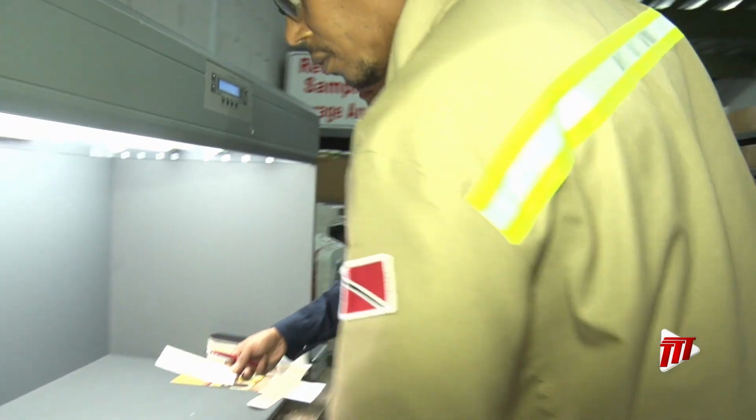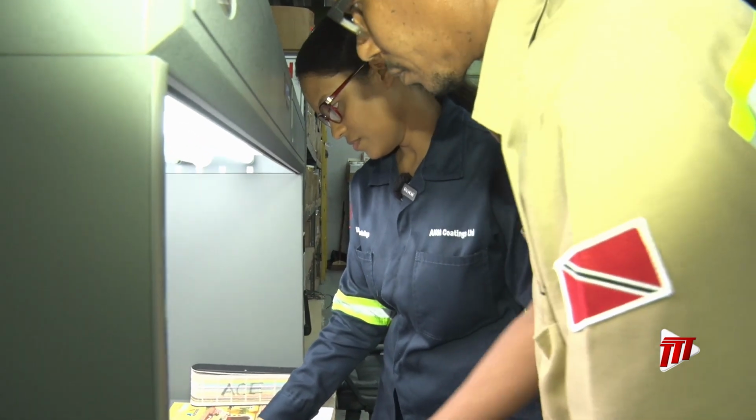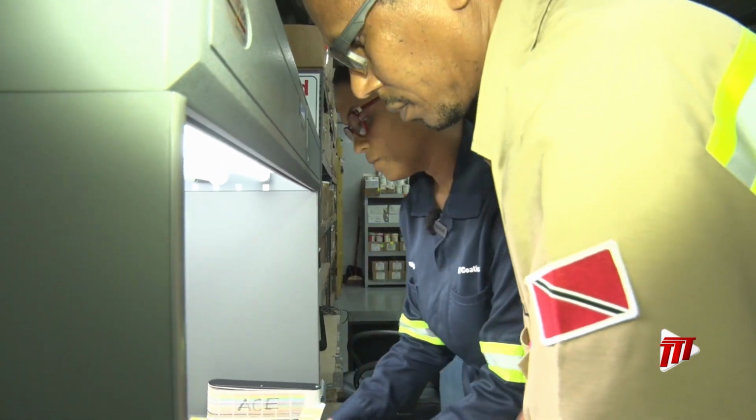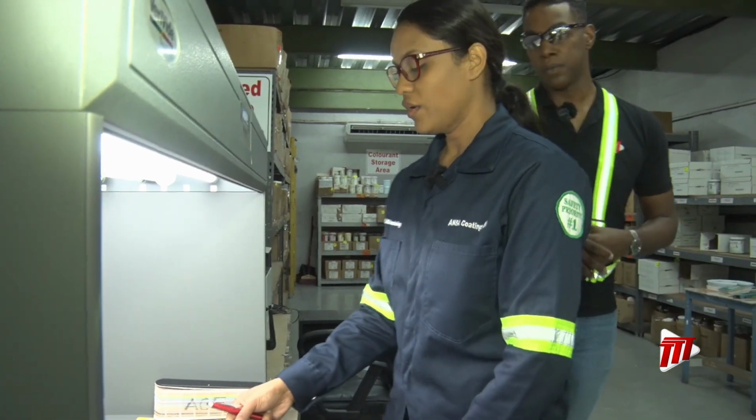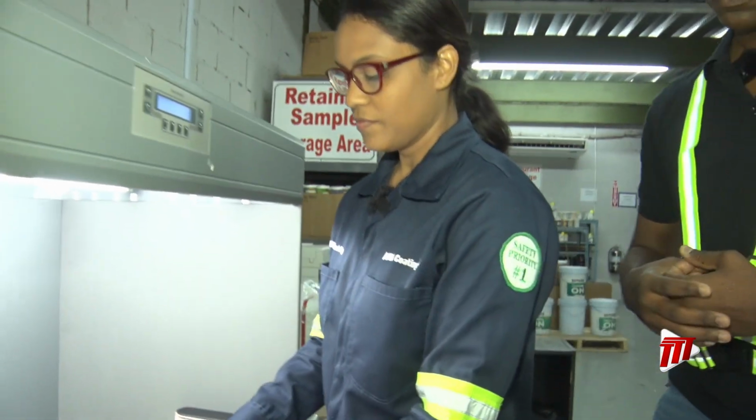Now to compare the colors under a daylight cabinet to ensure consistency against the standard. So you said that you have it against a chart now? We are actually looking at it versus our standard.